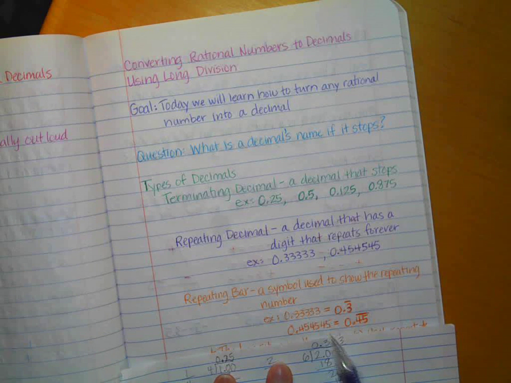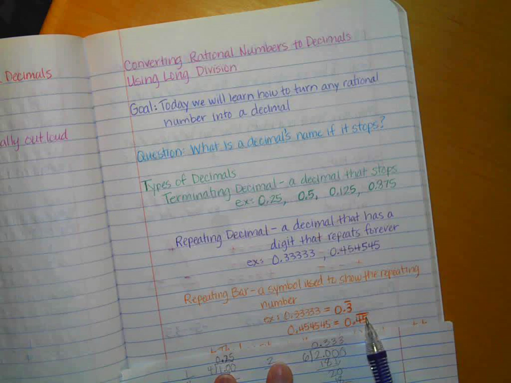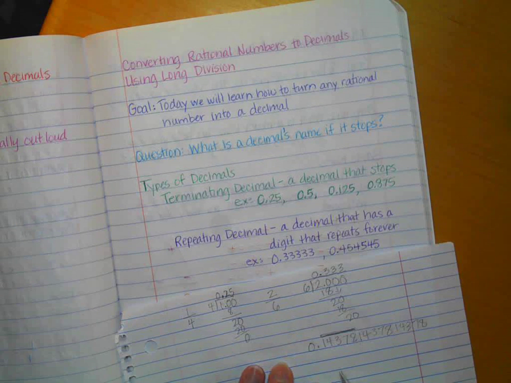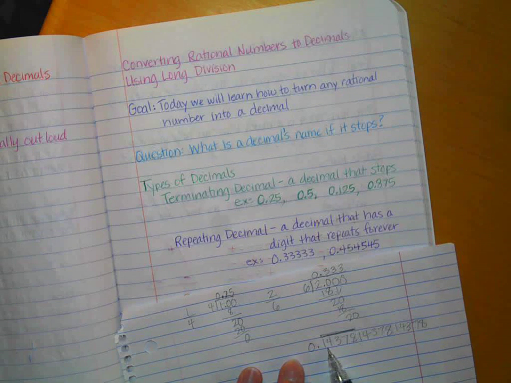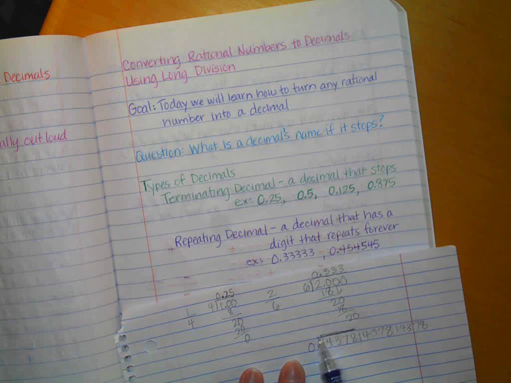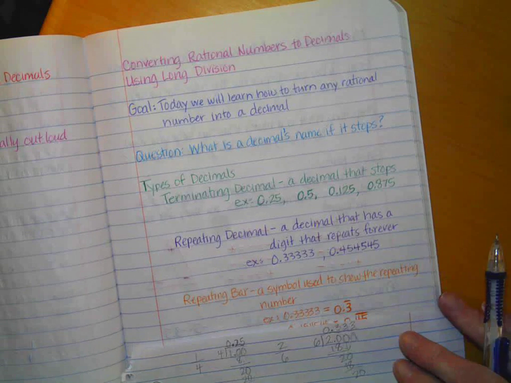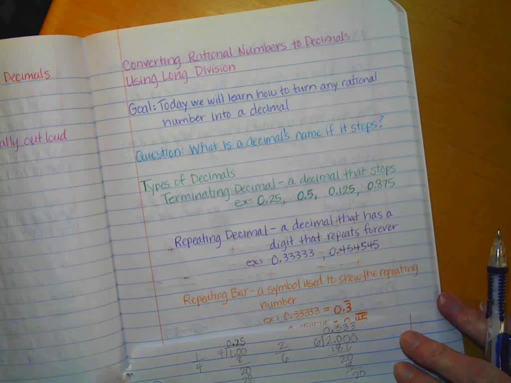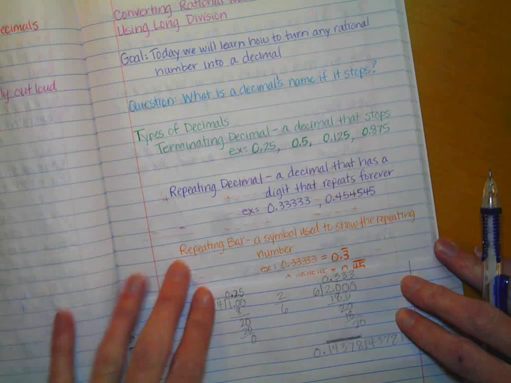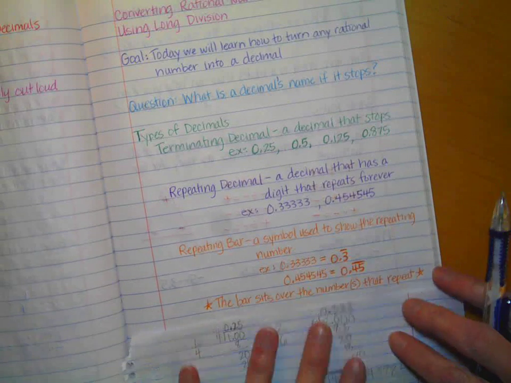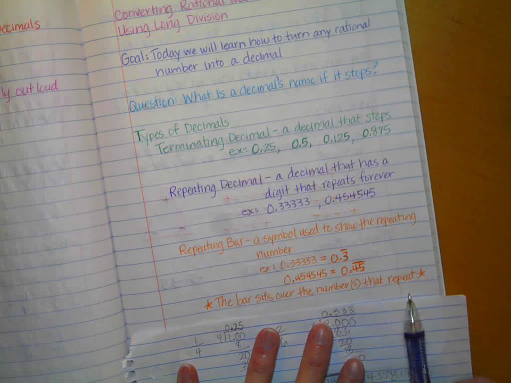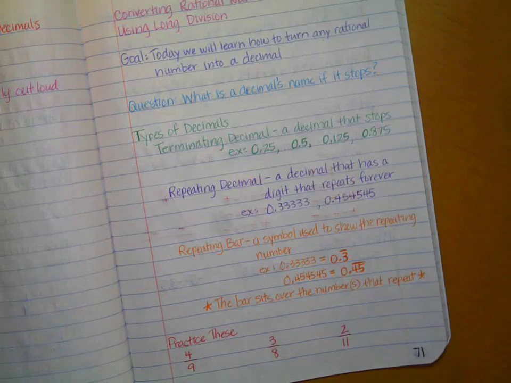So on 0 and 454545, you would put the repeating bar over the 45. If you had this crazy number, it would be 0 and 14378, 14378, 14378. So you would put the repeating bar above the 14378. Okay? So the repeating bar is just a helpful tool for mathematicians so they don't have to write the number over and over and over again. All right, so the bar sits over the number that it repeats.